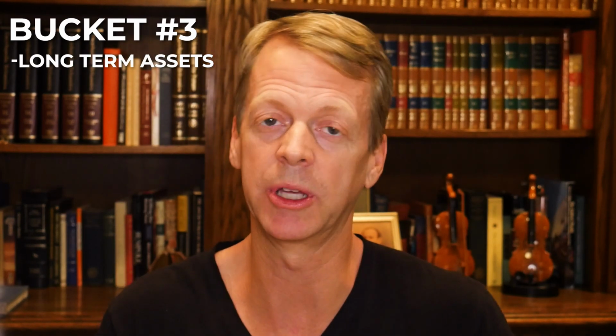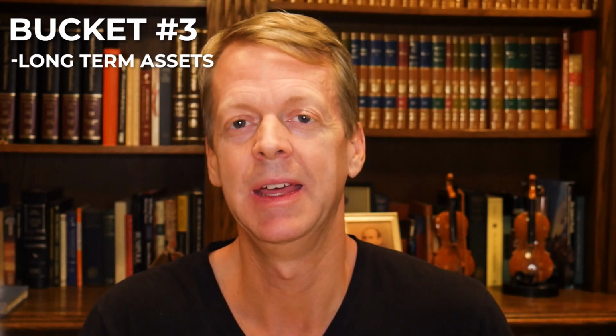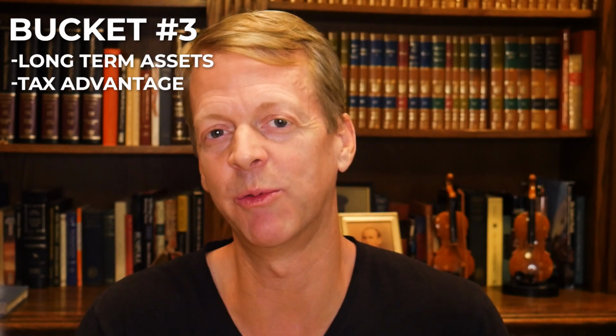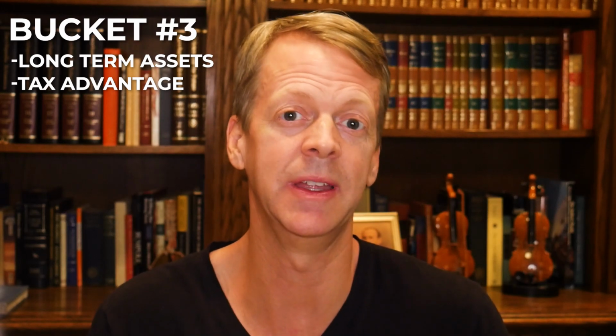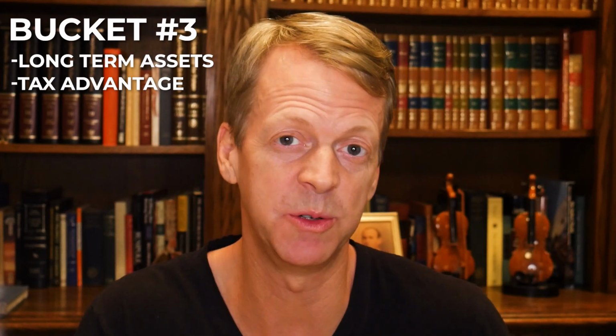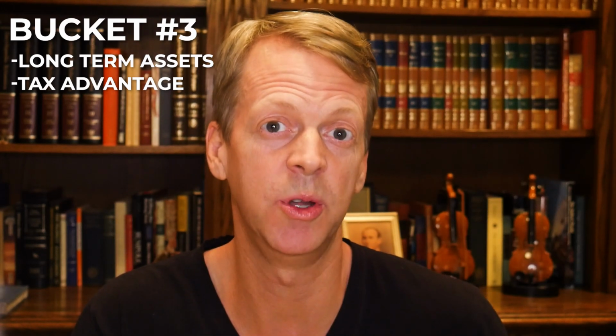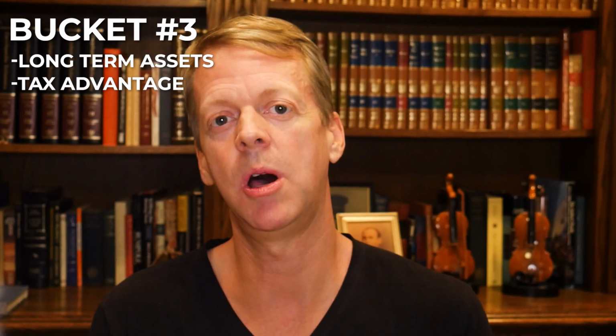So what is the purpose of this? The bucket number three is focused on long-term assets that will appreciate over time, that are tax advantaged generally, like a 401k or an IRA, where you are taxed differently than having money in stocks in a brokerage fund for a short amount of time. These are your long-term assets.